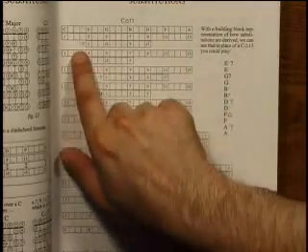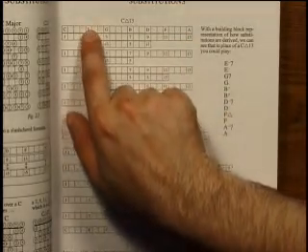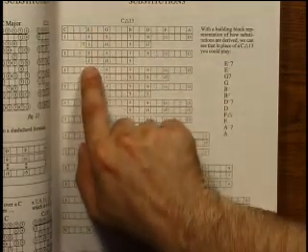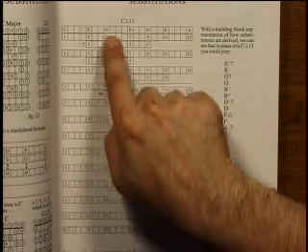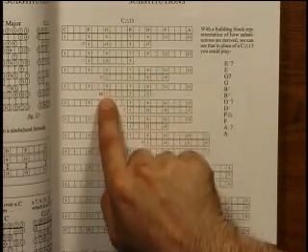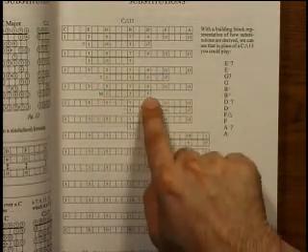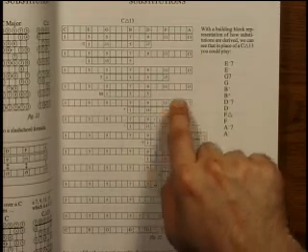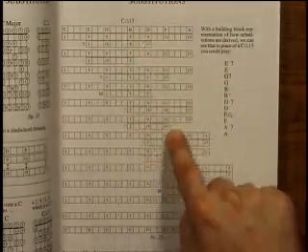The first one you see is an E minor 7th. The next one is an E minor. The next is a G 7th. The next is a G major. The next is a B half diminished. The next is a B diminished.